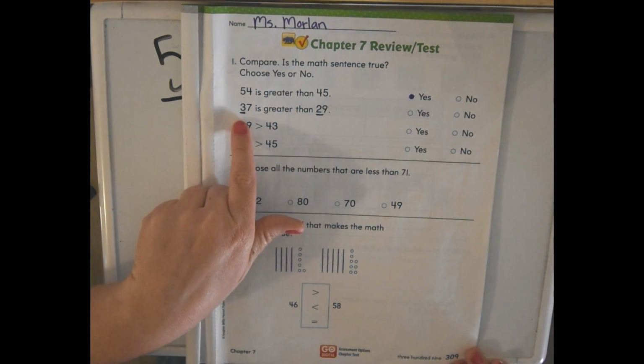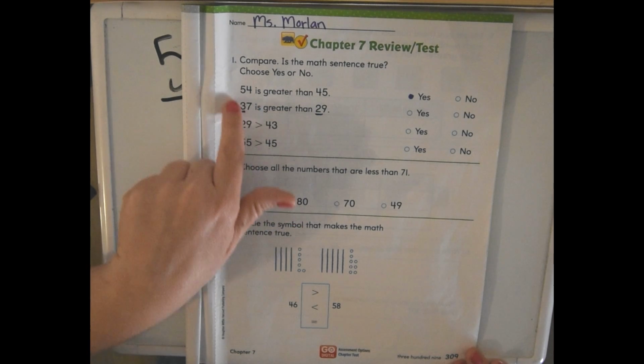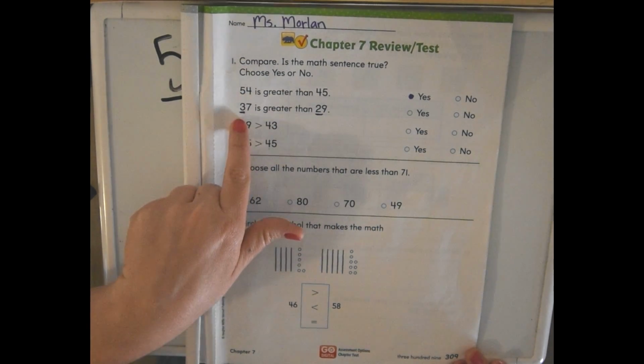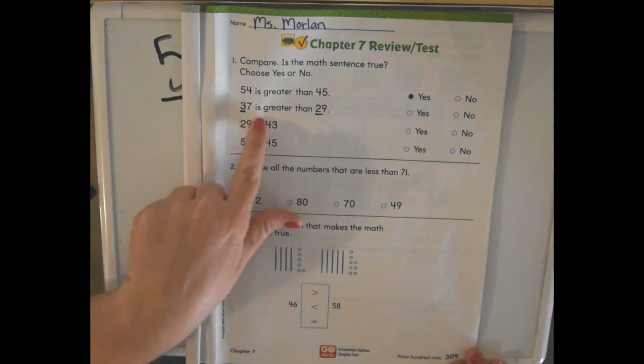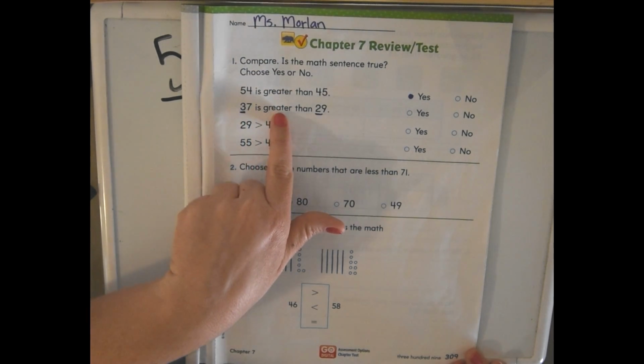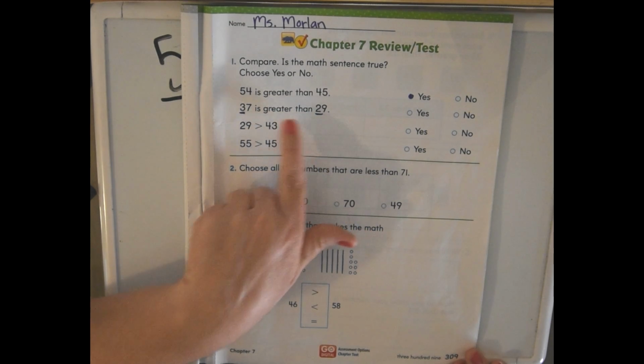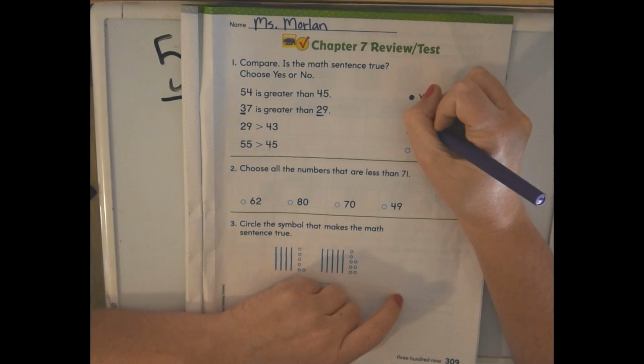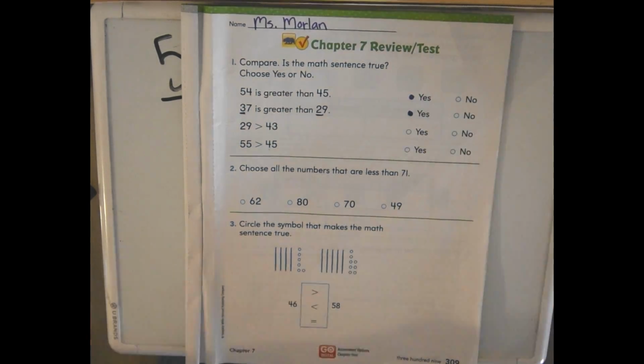So is this true? There's 3 tens here and 2 tens in this number. 3 tens is more. So that means 37 is greater than 29. It has one more 10 than the number 29. So we're going to bubble in yes.